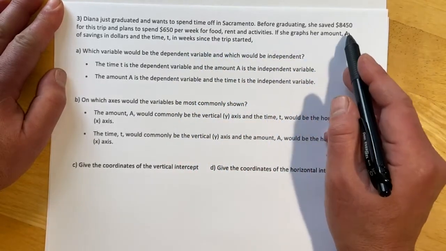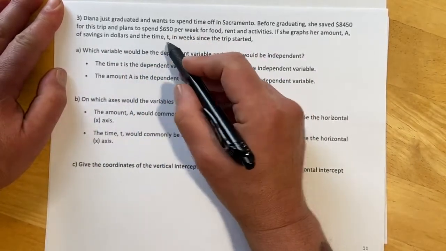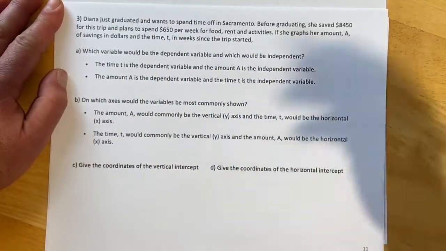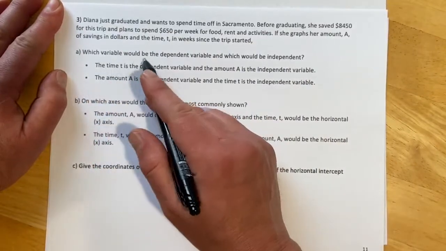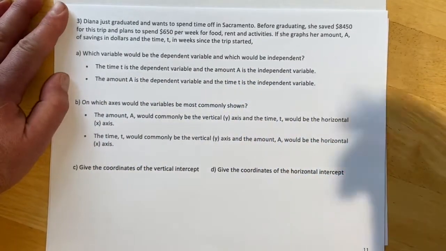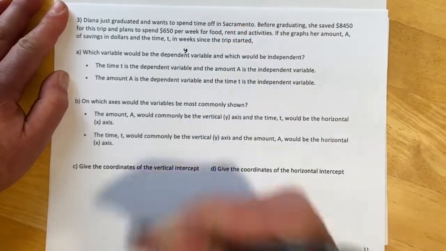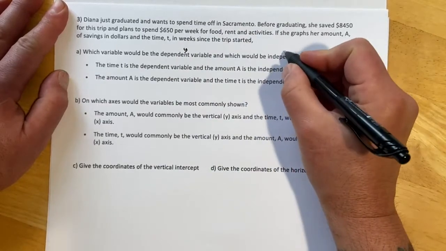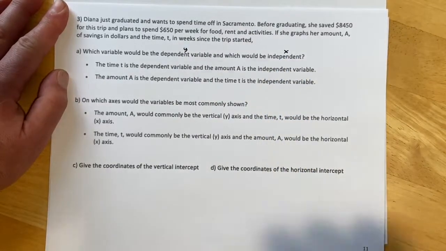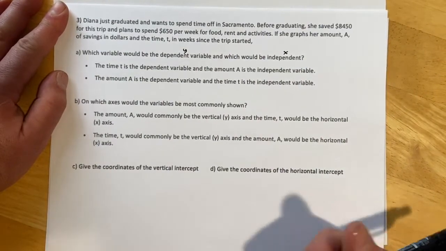If she graphs her amount A of savings in dollars, A's how much money she has, and time T in weeks since the trip started. So now, which variable would represent the dependent variable and which would represent the independent? So remember we saw back in chapter 1, the dependent variable, that's kind of like what we would normally think of as y, and the independent variable is what we would normally think of as x. It's the input that is the independent, the output the dependent.